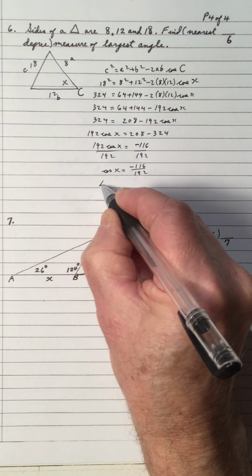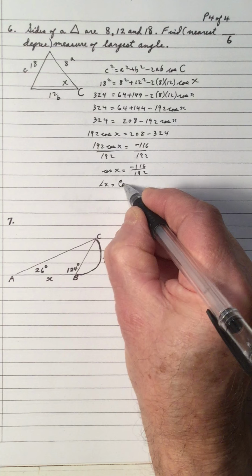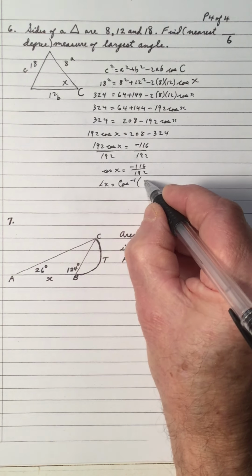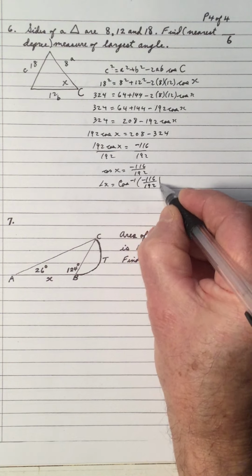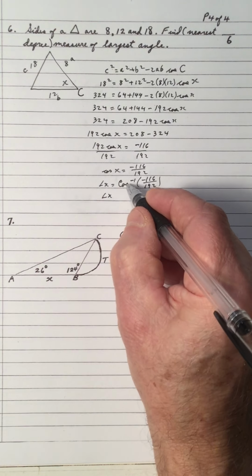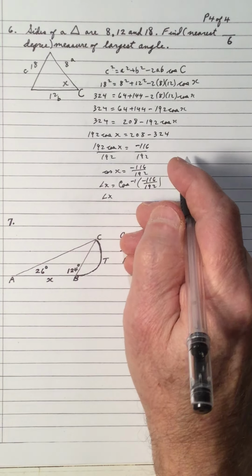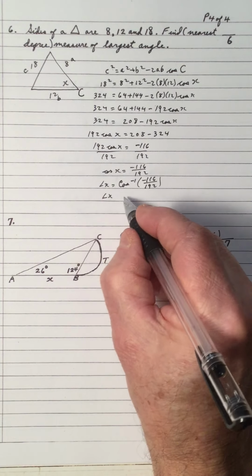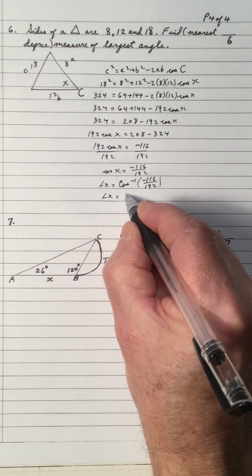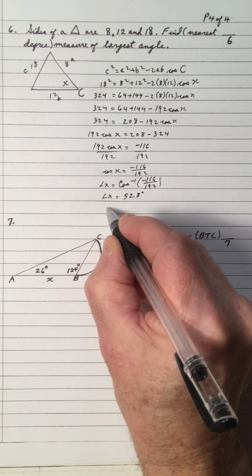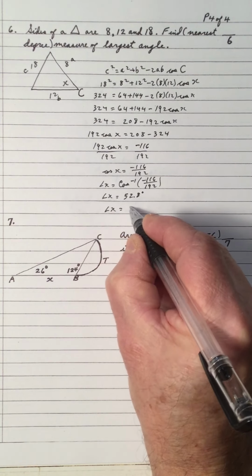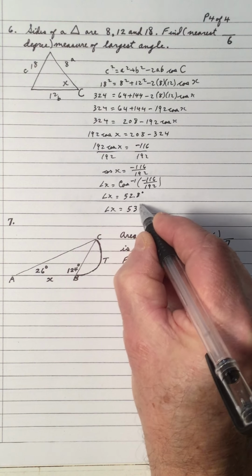So that means that angle X is cos to the negative 1, the inverse on the calculator, of negative 116 over 192. If you went second function on your calculator and typed this in, the angle comes out to be 52.8, which to the nearest degree is 53.